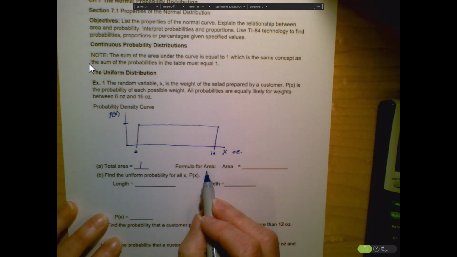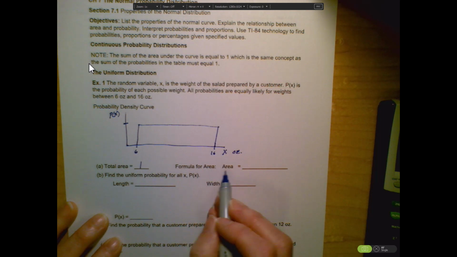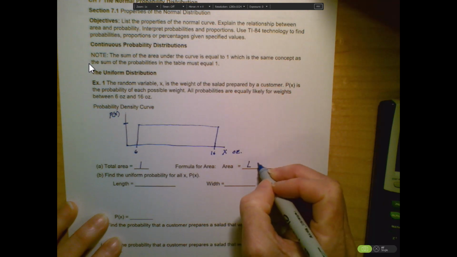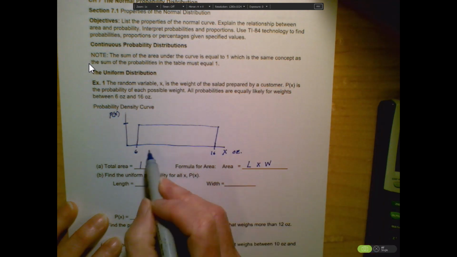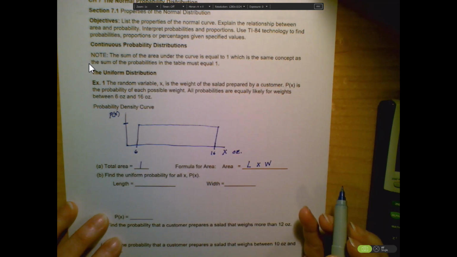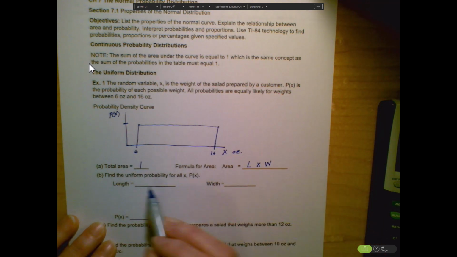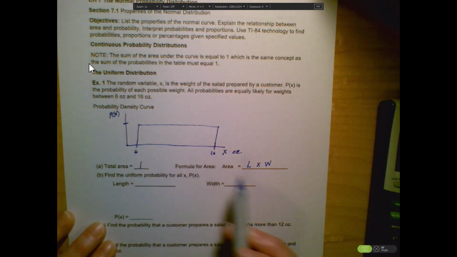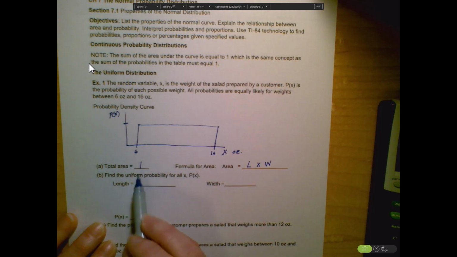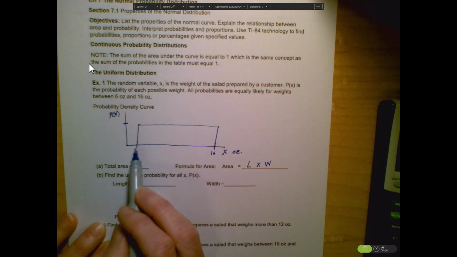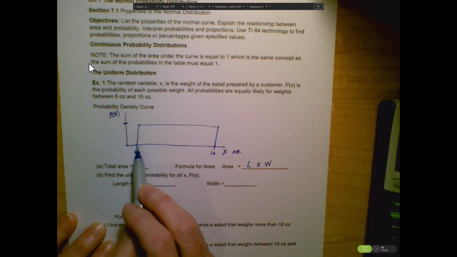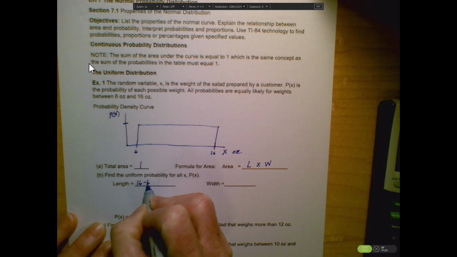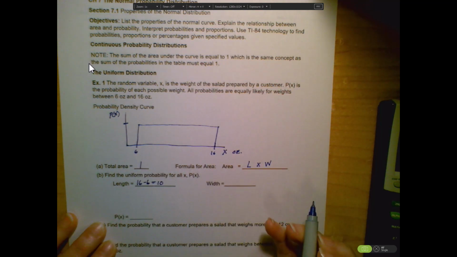We also should know from basic geometry the formula for area of a rectangle. Do you remember what that is? Yeah, it's length times width, right? To get the area of any rectangle, you just multiply the length times the width. So we're supposed to find this uniform probability for all of the x's. Well, the length. Do we know the length of this rectangle? It's not 16, right? Because it starts at 6. So it would be the difference between 16 and 6, which you probably already computed, 10. That's the length of that rectangle.